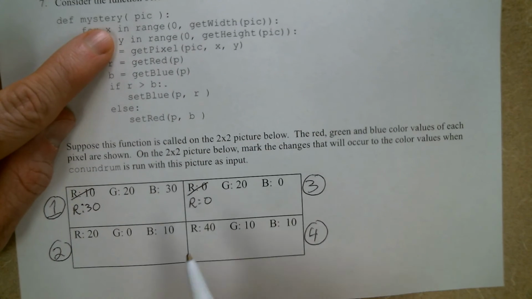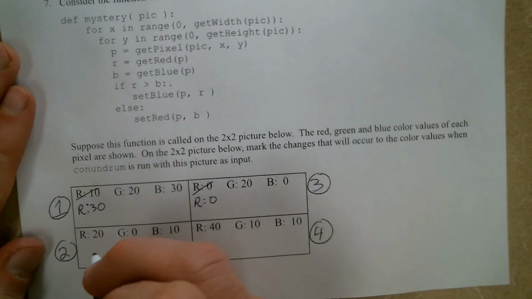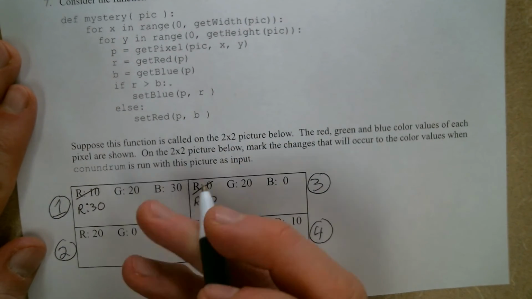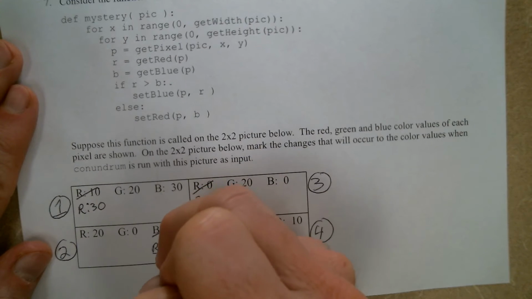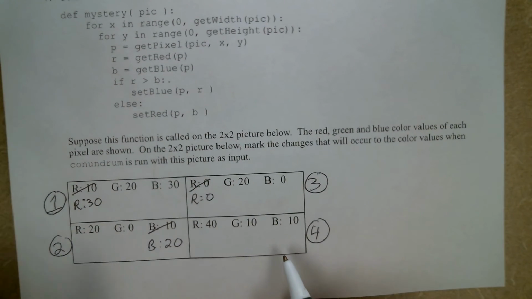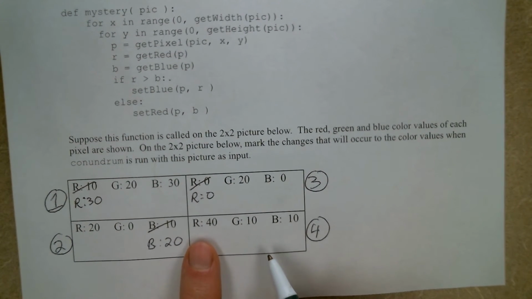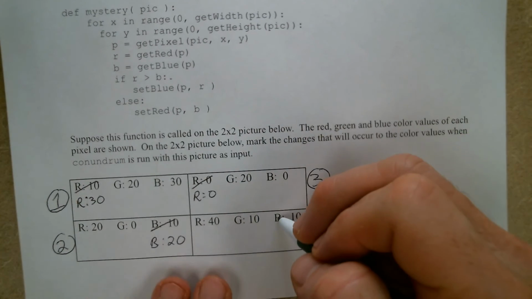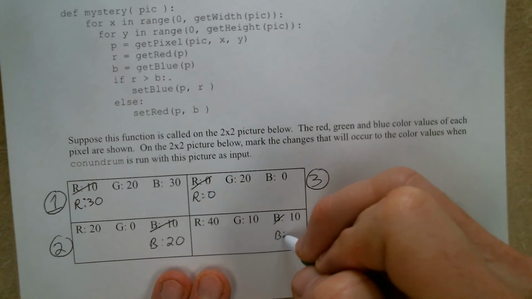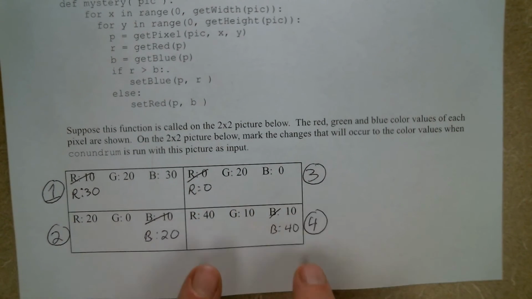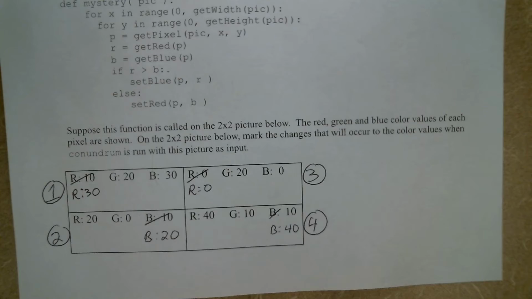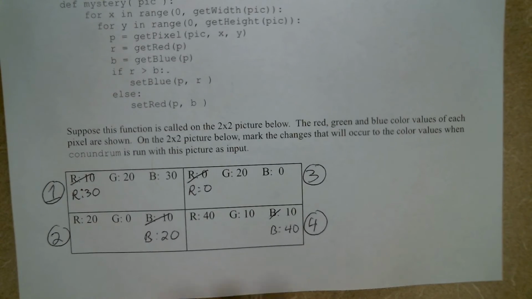And then when the x changes, the y goes back to 0 and then goes down again. All right, so technically this one should have happened first. This one would happen second, and this one would get set to 20. And then this one would happen last, and again, because the red is greater than the blue, this one would get set to 40. All right, so at the end, they always match, and they ended up with the higher of the two values.